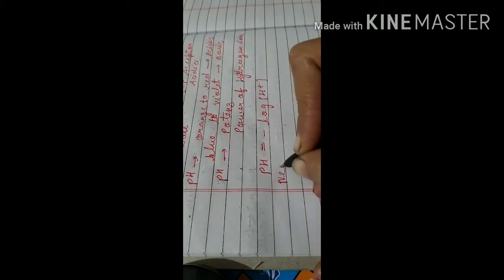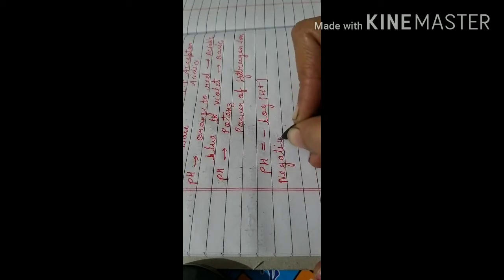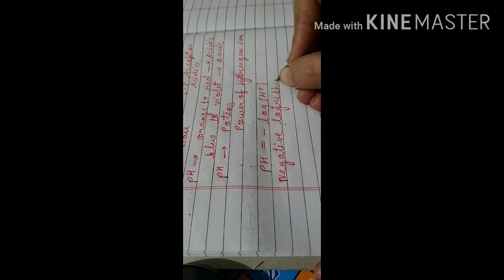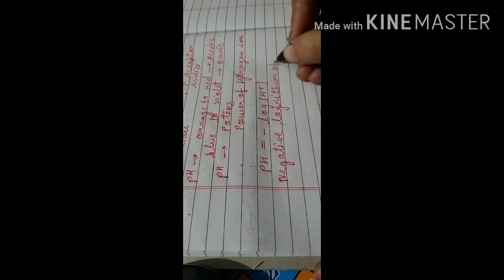Mathematically, pH can be denoted as the negative logarithm of H plus ion. This is pH, and this formula will be used to calculate the pH of any substance in numerical problems.